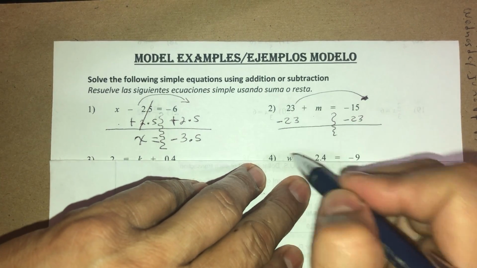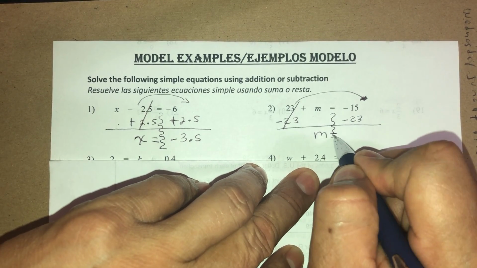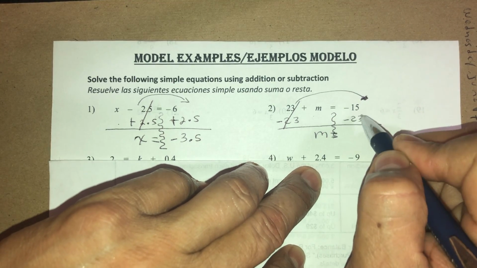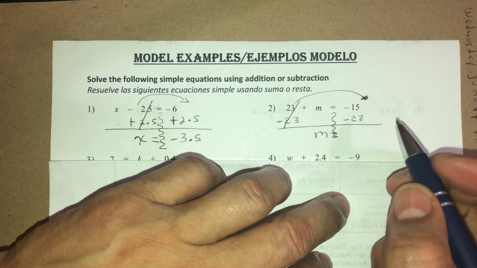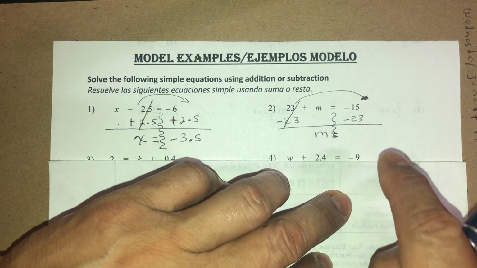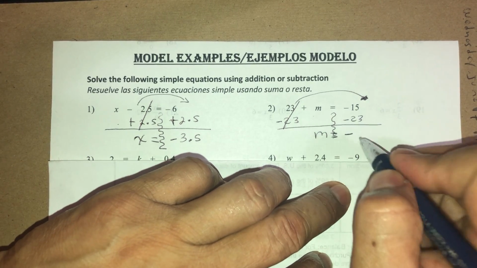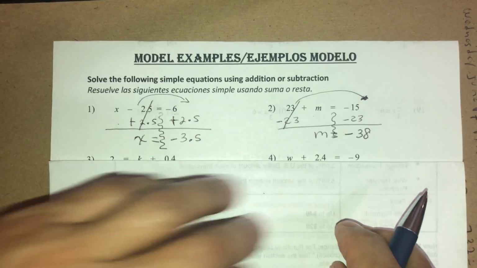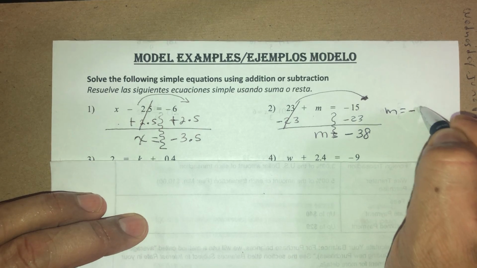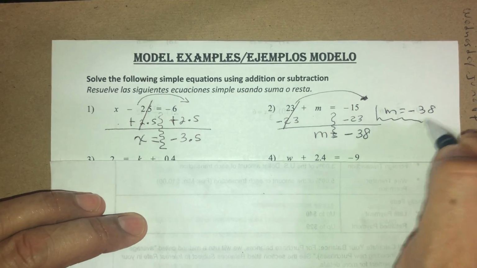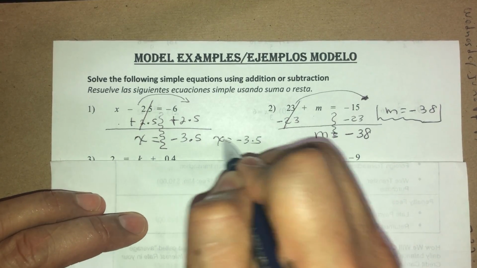So when I add the opposite, that becomes 0. So that cancels out. So I will have m, which is what I want. And if I combine these two numbers, because they have the same sign, by the rule of signed numbers, when I add two numbers with the same sign, you add the numbers and you keep the sign. So your answer should be negative 38. So that will be the value of m. Okay? So m equals negative 38. That should be your answer for that one. And for here, x should be equal to negative 3.5.